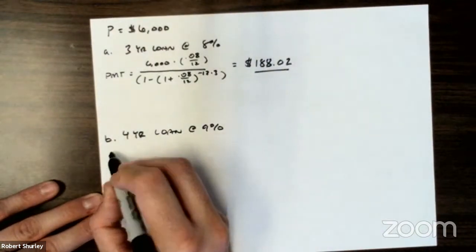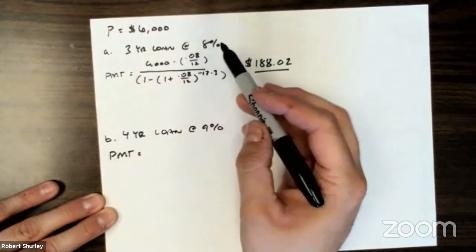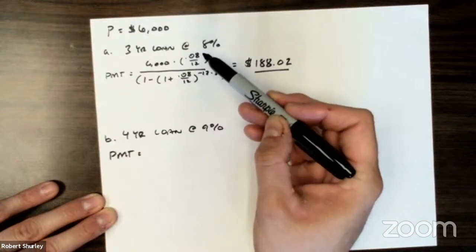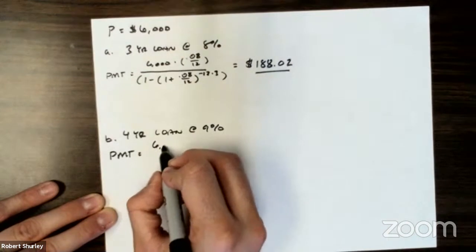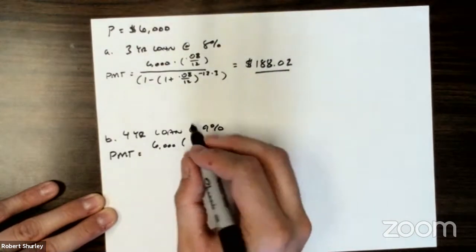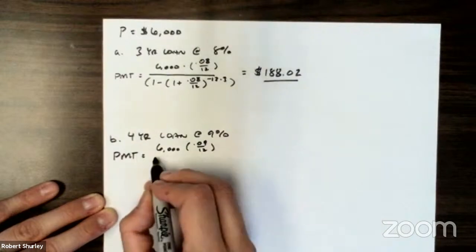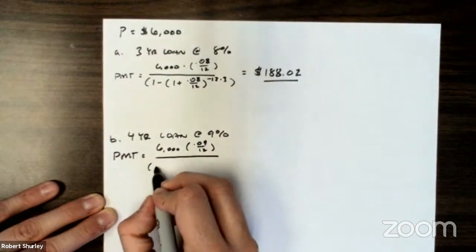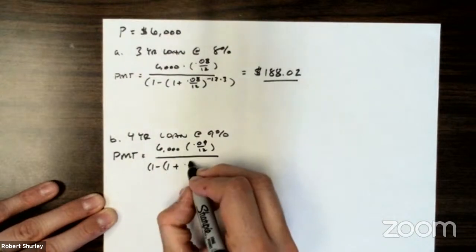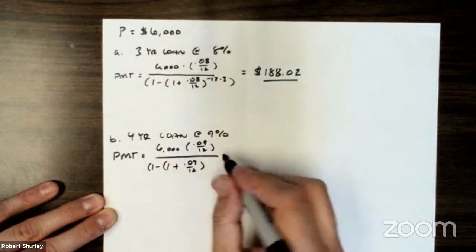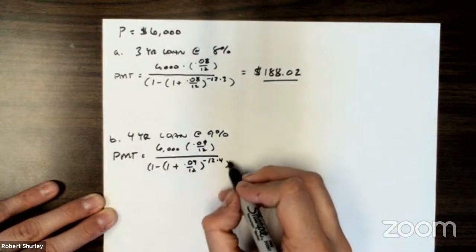So we do the same thing, same calculator, payment equals. Now the only thing different here is it's going to be 0.09, and then instead of 3, it's going to be 4, right? So 6,000 times 0.09 over 12, divided by 1 minus (1 plus 0.09 over 12), but then we're going to raise that to the negative 12 times 4.